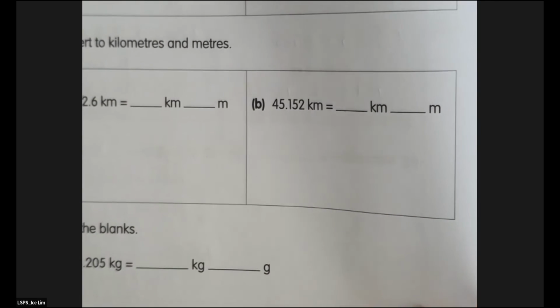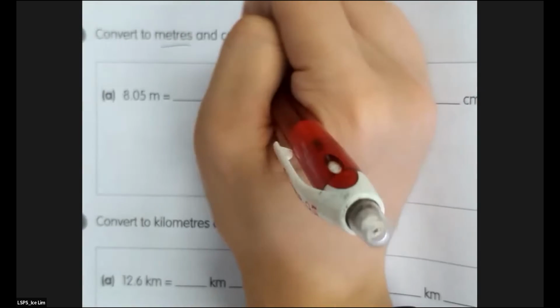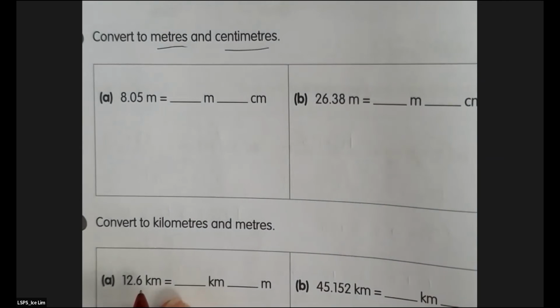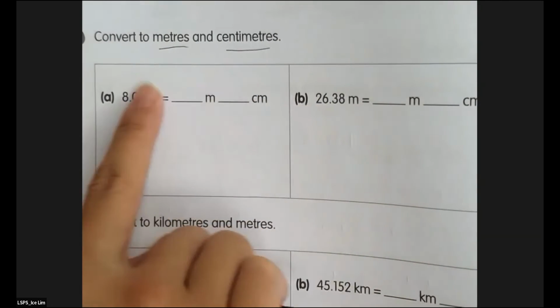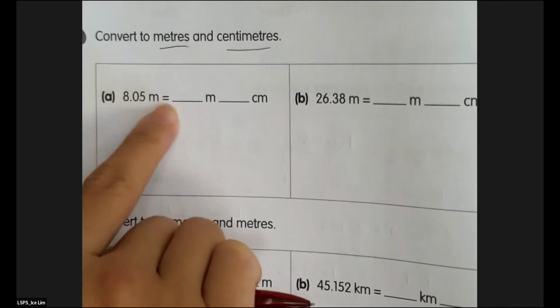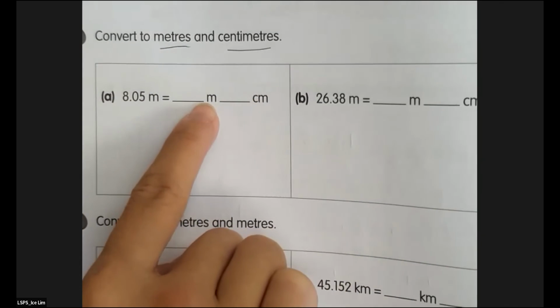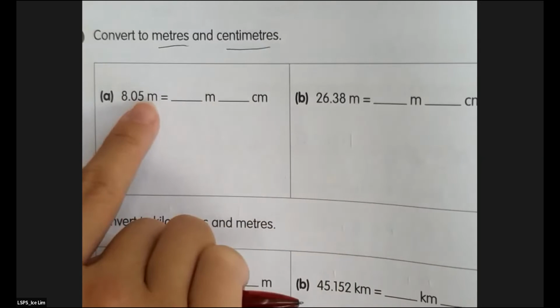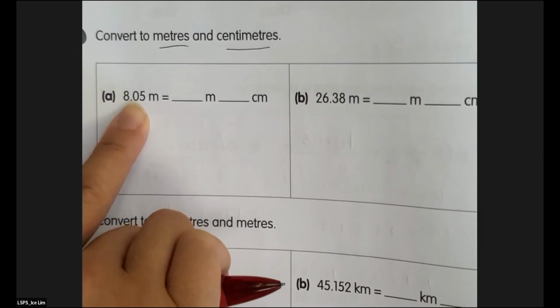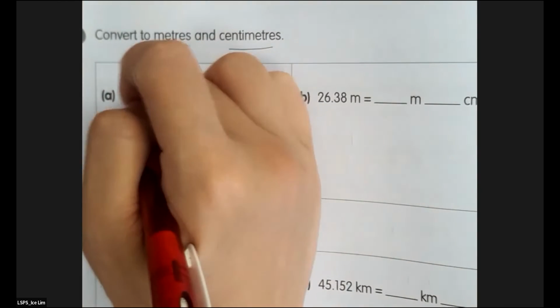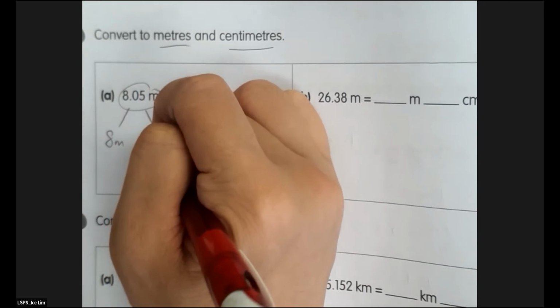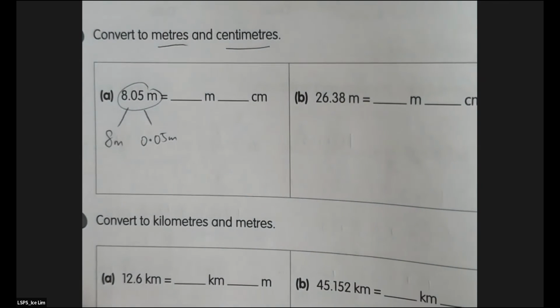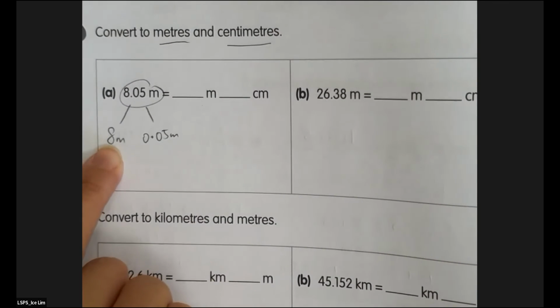Now this one is converting the decimal to its parts. You need to look for the decimal, and then look for its parts. So you have 8.05 meters. This is where Benzing's idea of carving out the whole is great. Got 8 meters and then you've got 0.05 meters. So the 8 meters here need to convert.